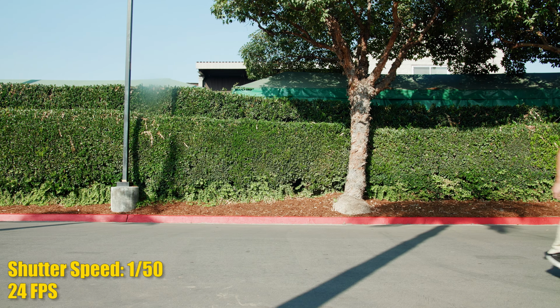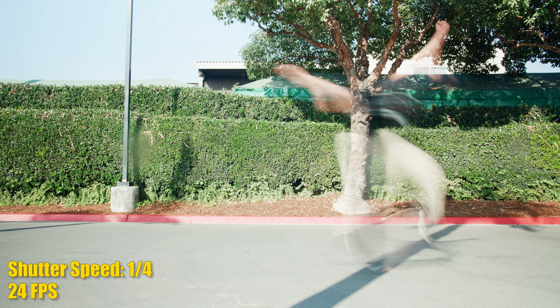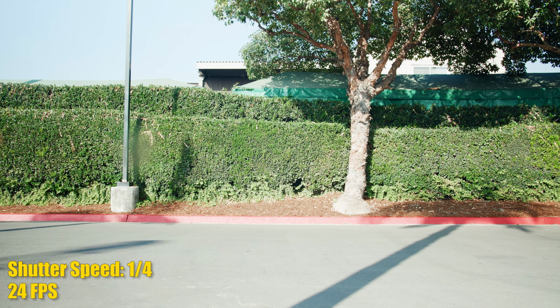Let's say, for example, you set your shutter speed to the standard 1/50th of a second. That means the shutter is opening and closing at 1/50th of a second, which is kind of slow. If you brought it down to 1/4 of a second, it's going to be opening and closing even slower. Because the shutter is opening and closing slower, the sensor has more time to be exposed to light, and it's capturing more movement per frame.